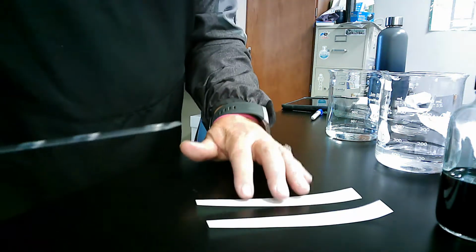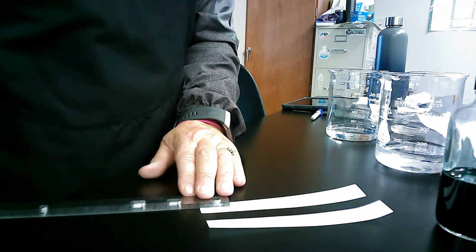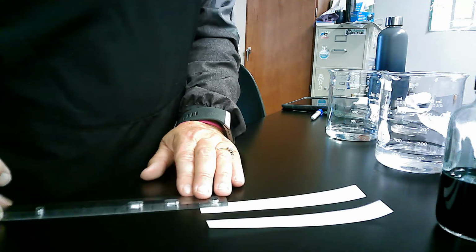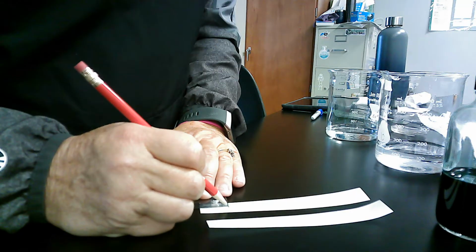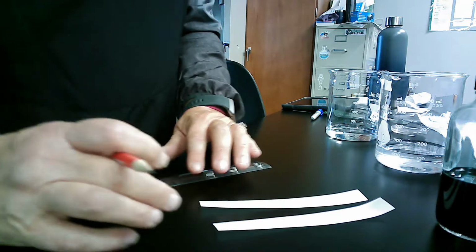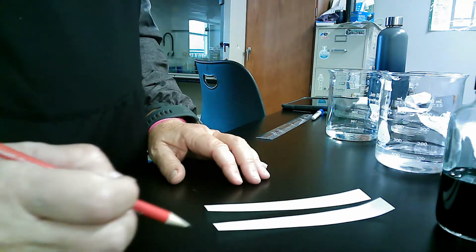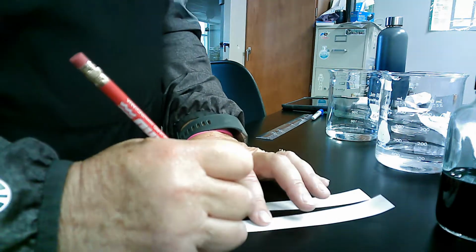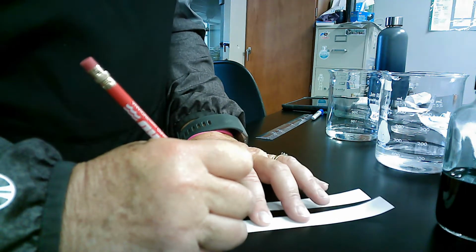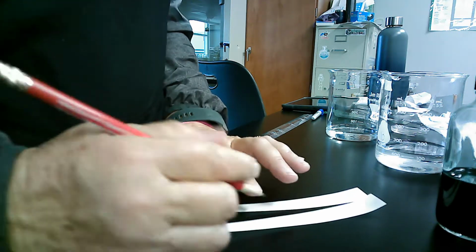I'm going to do the same thing on two of them to be fairly consistent, just to make it easier on myself. One of these is going to go into the sodium chloride and one is going to go into the isopropyl alcohol. Once I make a starting line, then I'm going to put a dot in the middle of each one. That pencil dot is where I'm going to put my ink.